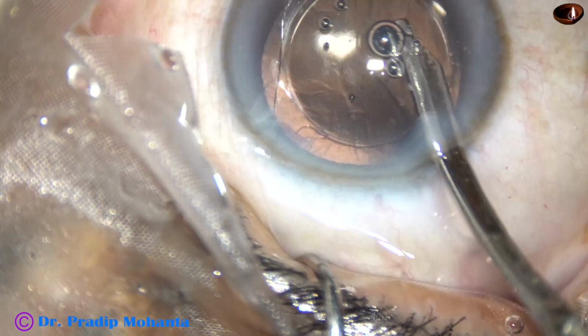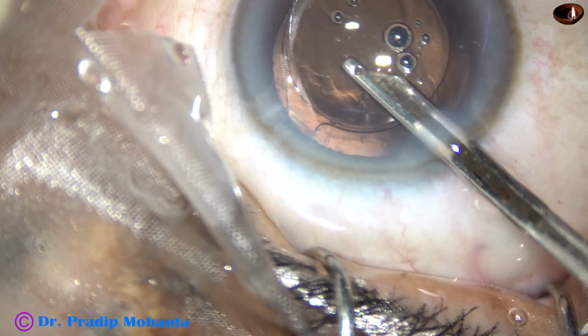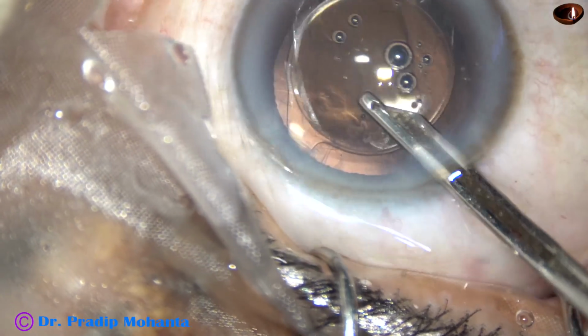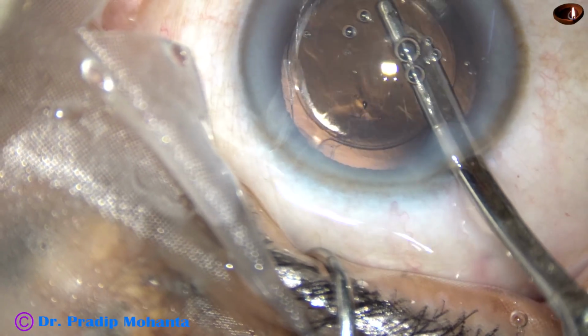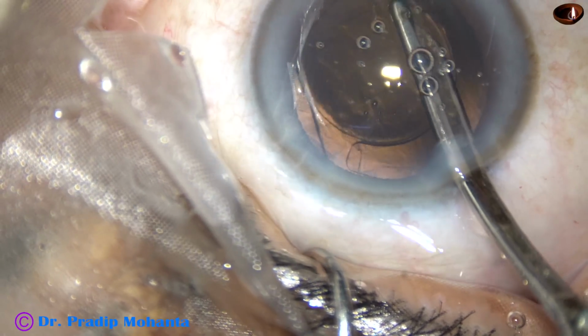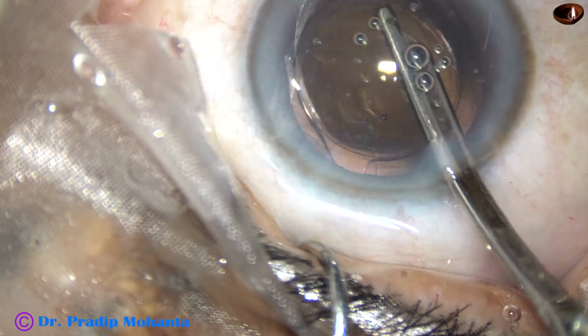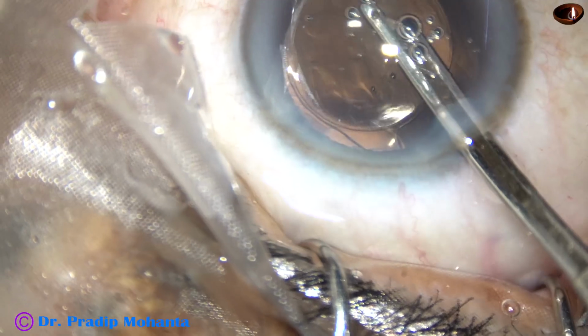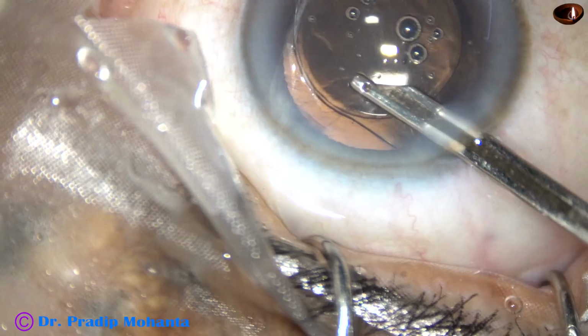Cortex is nicely cleaned, and now I'm going to remove the visco from the anterior chamber as well as from behind the IOL. The bolus of viscoat will come easily. We're going to see that in a moment.